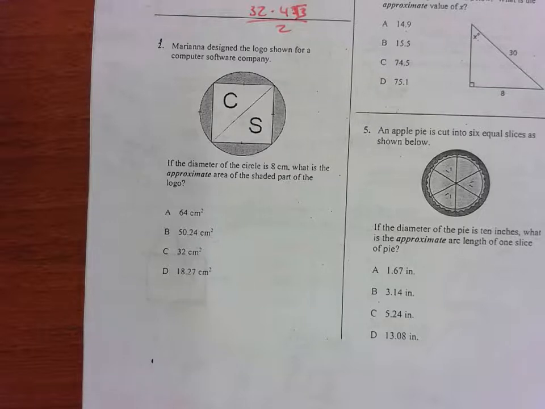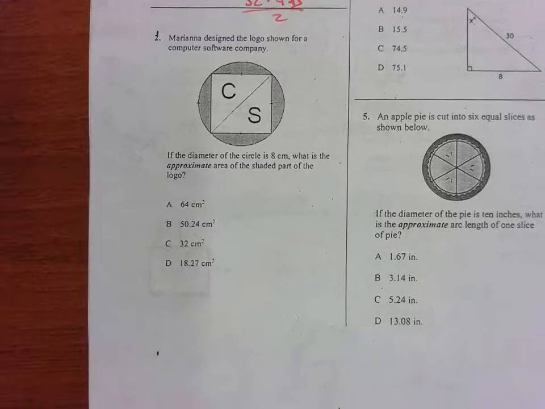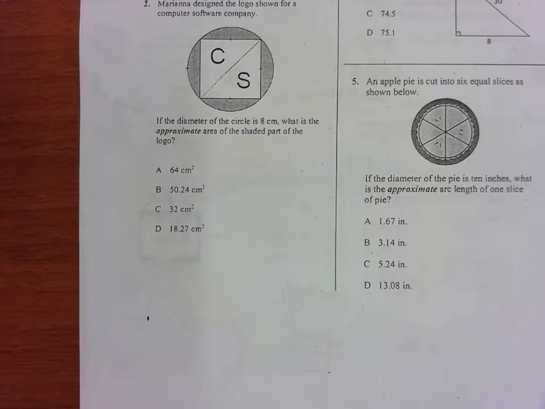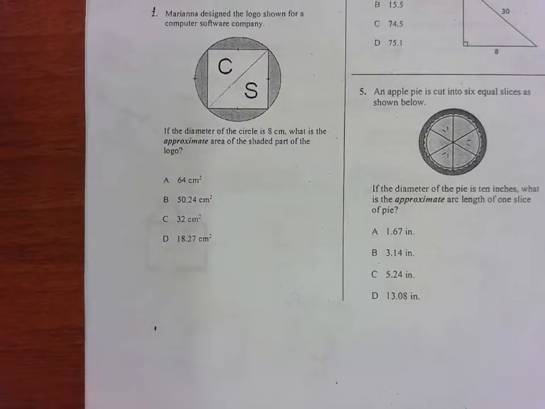It's a logo for a company. Does that tell us anything about the problem? No. It's just a nice little story. Good for them. It's a logo. If the diameter of the circle is 8 centimeters, what is the approximate area of the shaded part of the logo? So what I want you to think about here is that we've got some shapes in here.